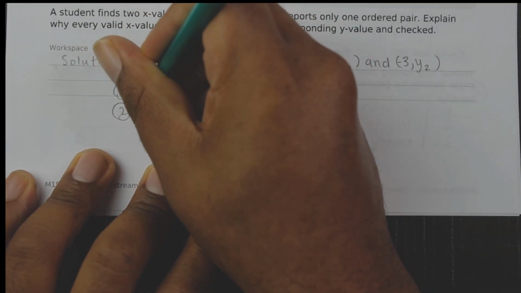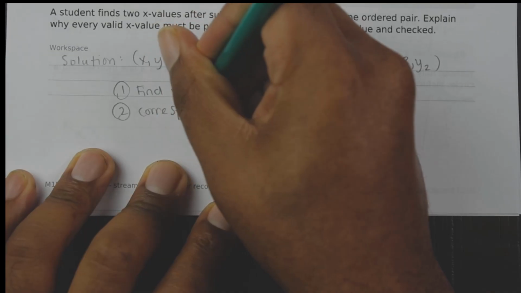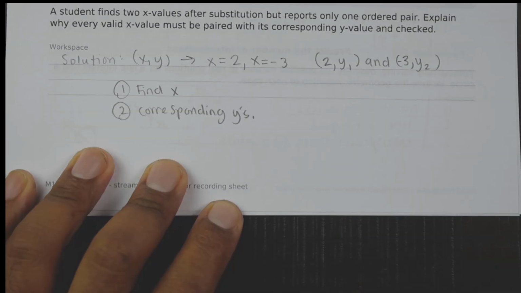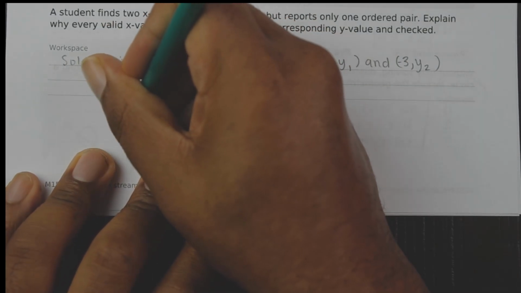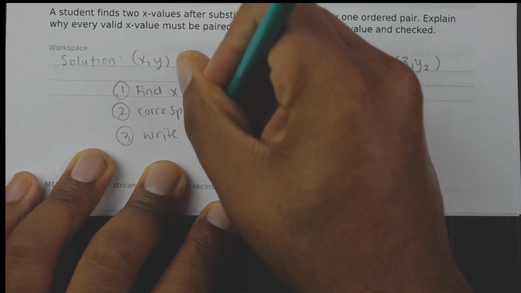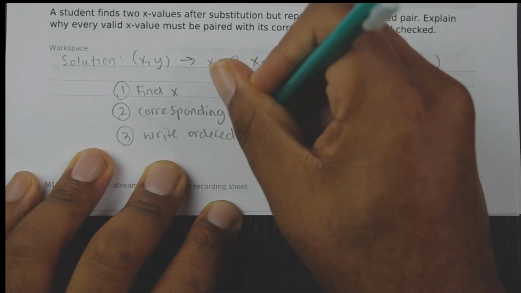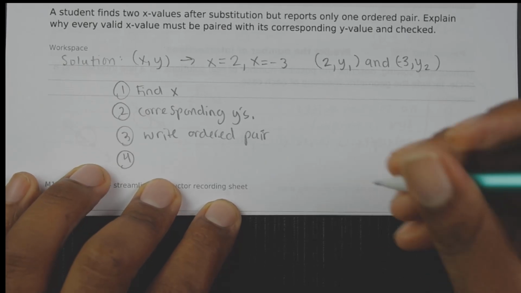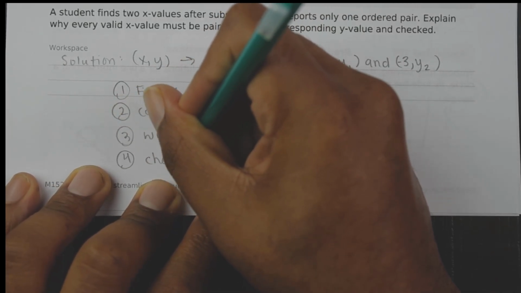The second thing is the corresponding y's. Then you want to write the ordered pair, and then you want to check both equations. That is the sequence.